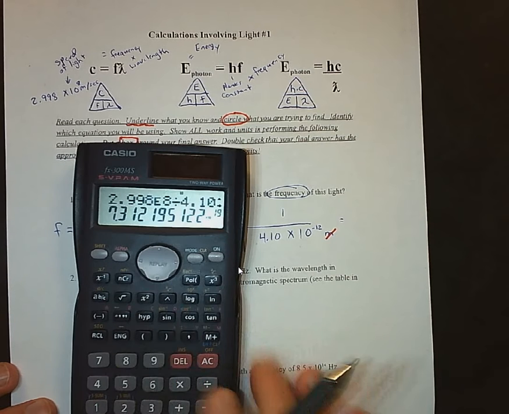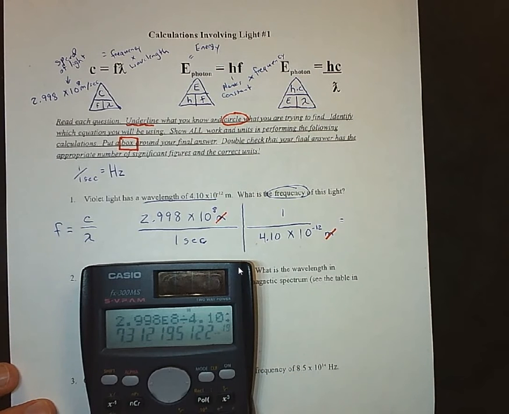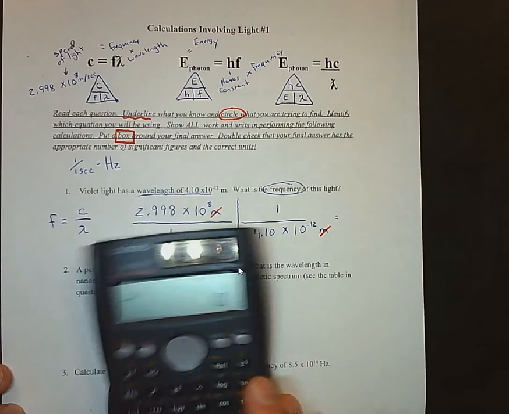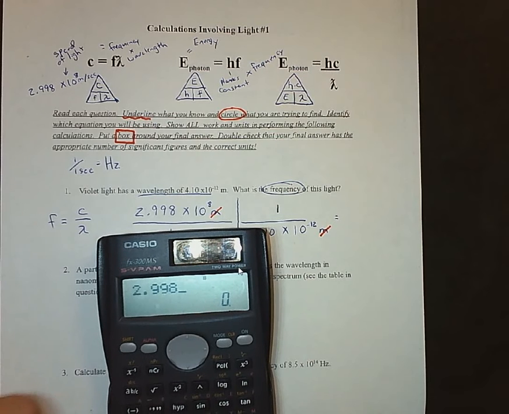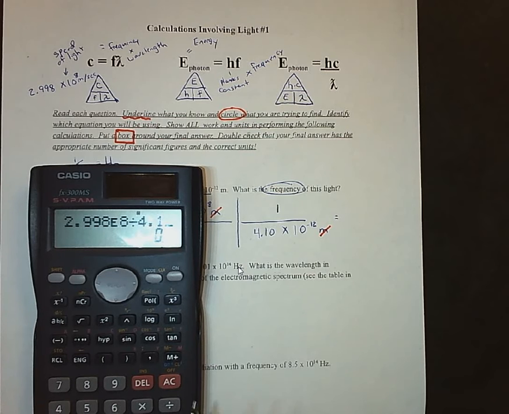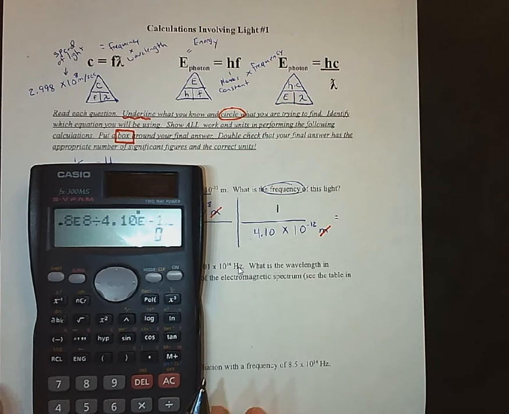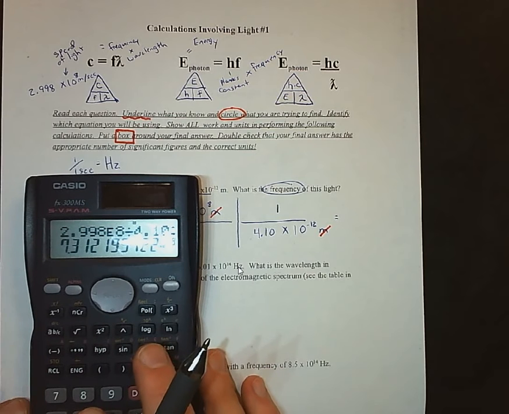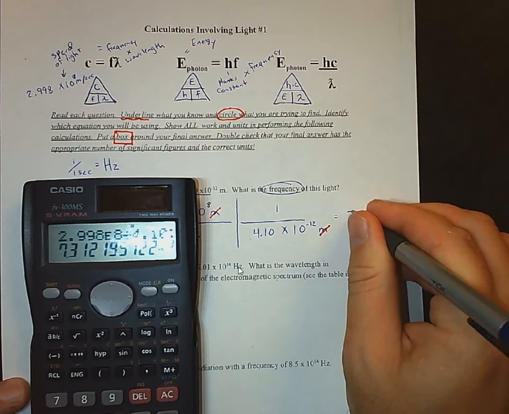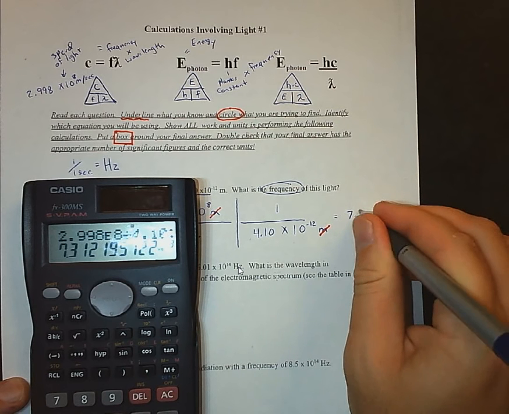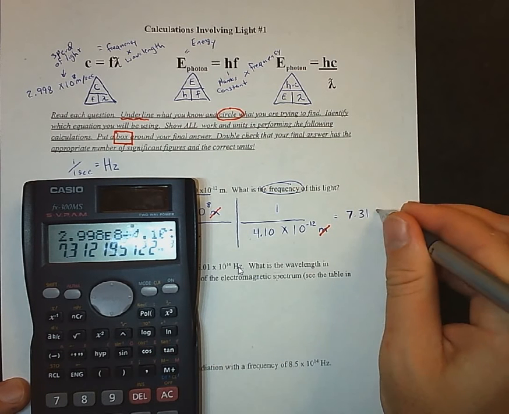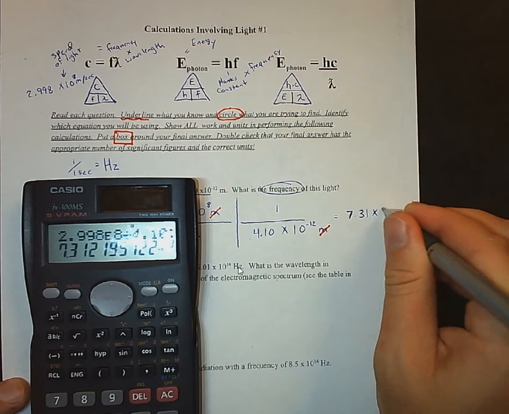I'm going to type it in one more time just to double check. 2.998 exponent 8 divided by 4.10 exponent negative 12. Same answer. So now we get 7.31. Right now we're going to keep 3 sig figs. Times 10 to the 19th.